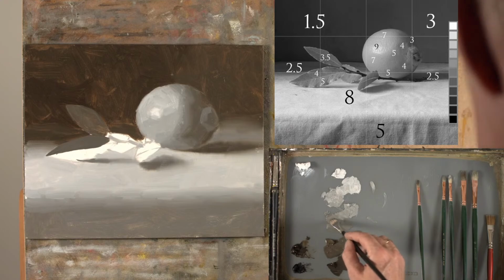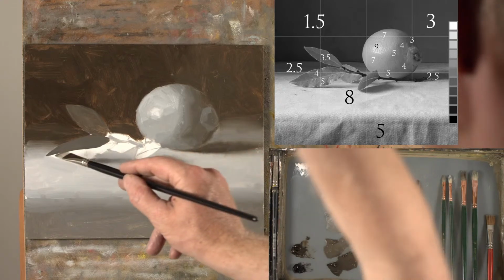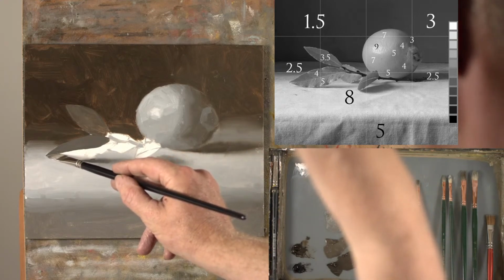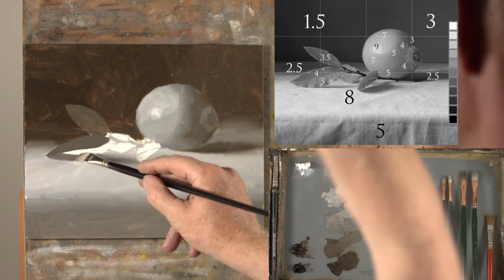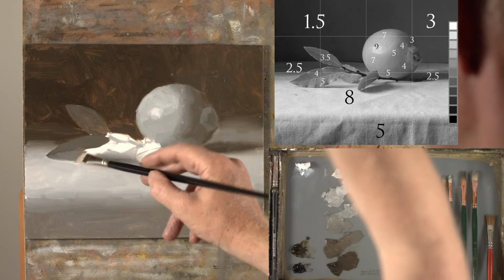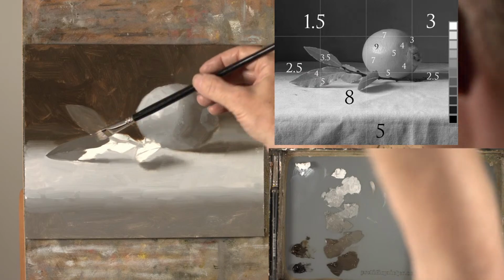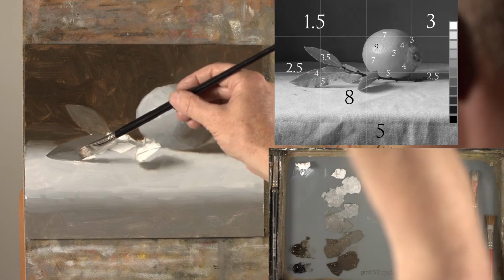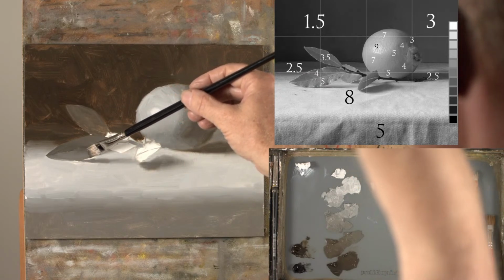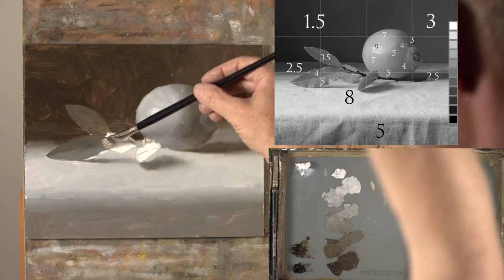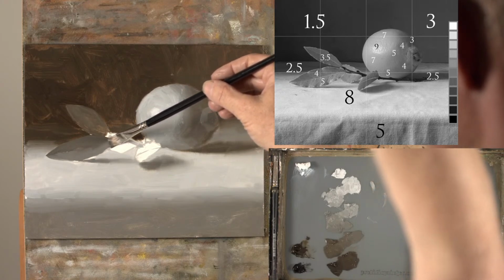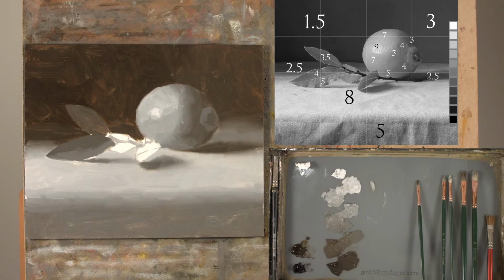And the bottom half as a 5. Which will be enough to show a bit of a plane change there. Make sure it meets up with the cast shadow. So we can be putting more detail into these leaves at a later stage.